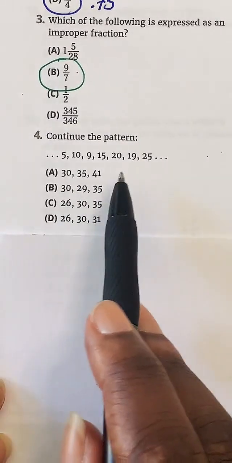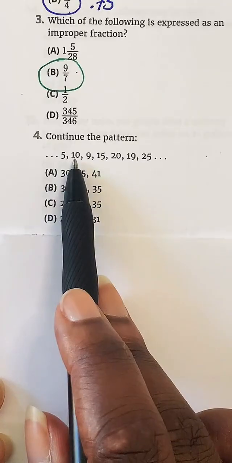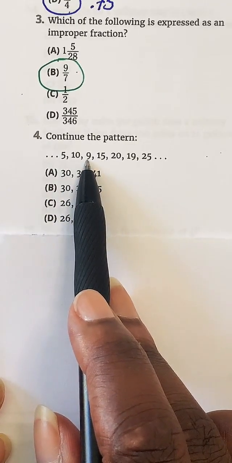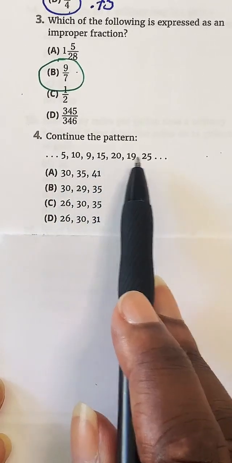So take a look. So we have 5, then a 10, then a 9. A 15, a 20, and a 19.